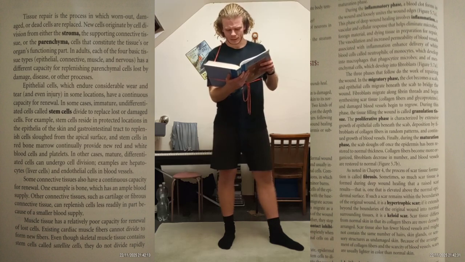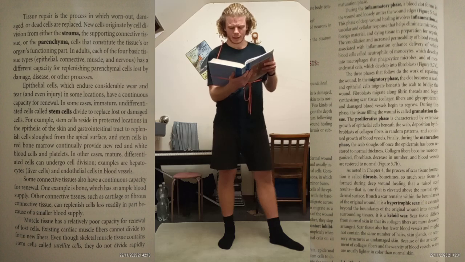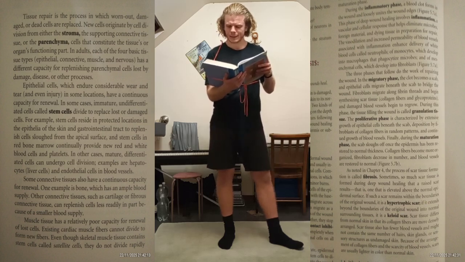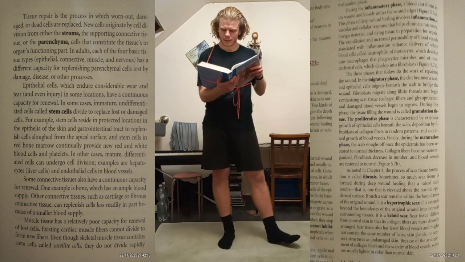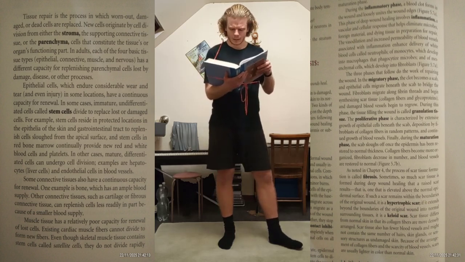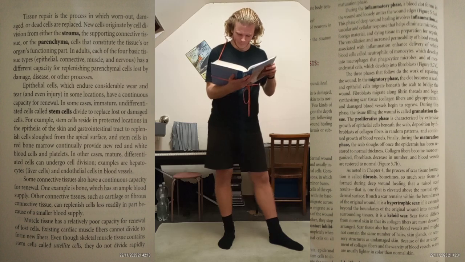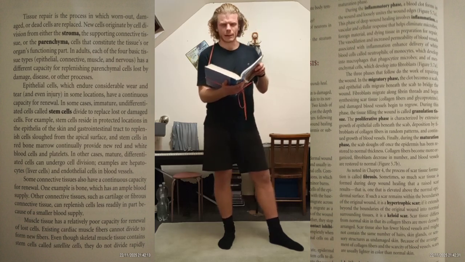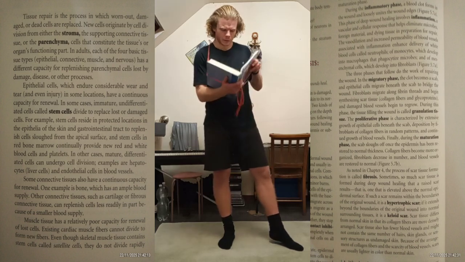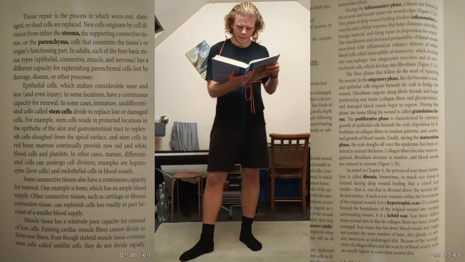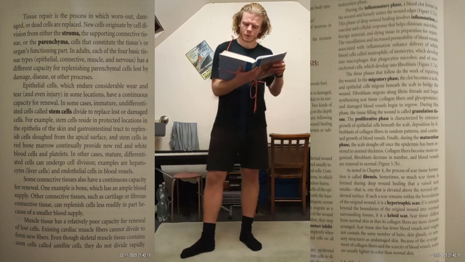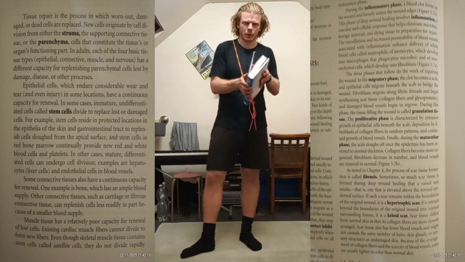The skeletal muscles contain stem cells called satellite cells. They do not divide rapidly enough to replace extensively damaged fibers. Okay, the cardiac muscle in the heart cannot divide to form new fibers. The skeletal muscles, so all the bigger muscles like the biceps and so on, have satellite cells to divide, but not rapidly enough to replace extensively damaged fibers.